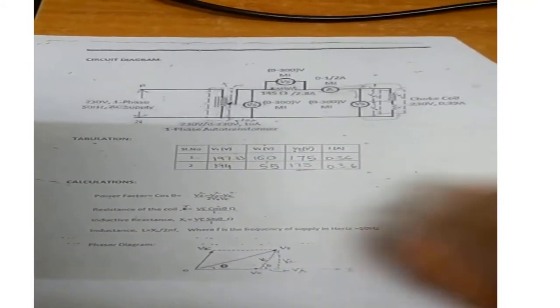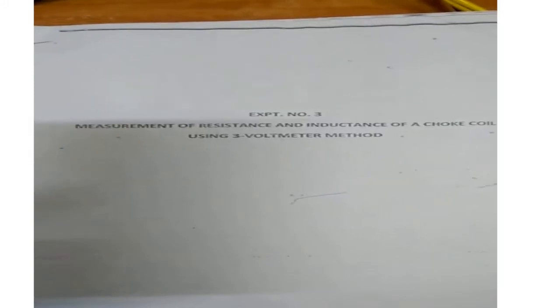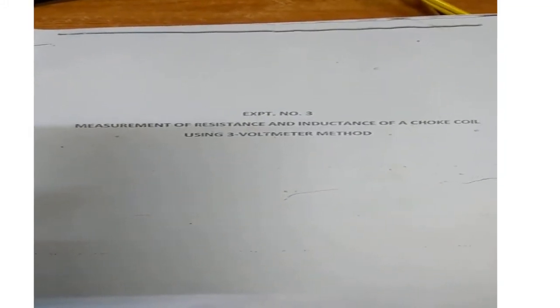Hello, welcome to Basic Electrical Lab. Today we will conduct the experiment on the measurement of resistance and inductance of a choke coil using the 3 voltmeter method.